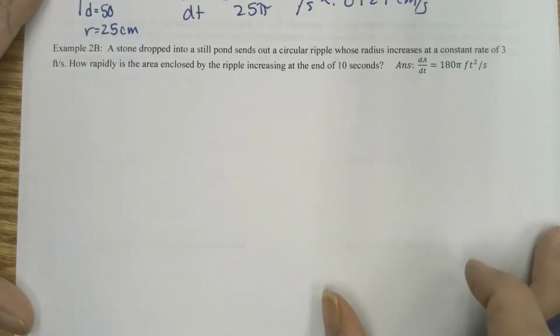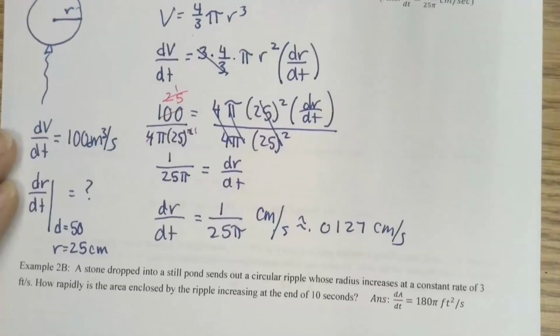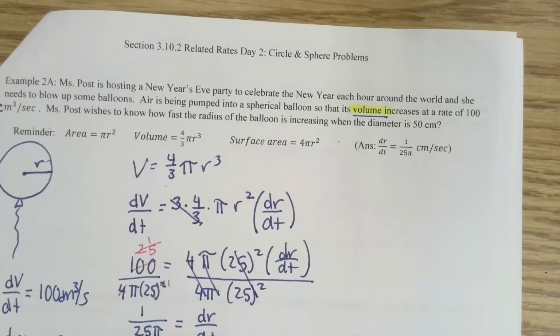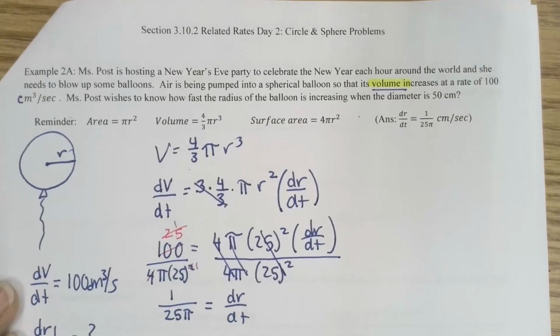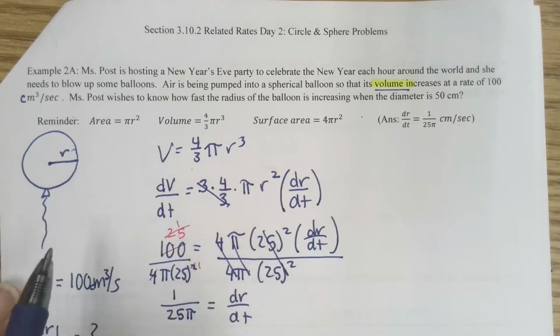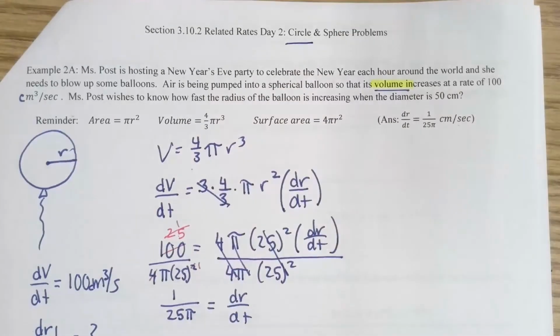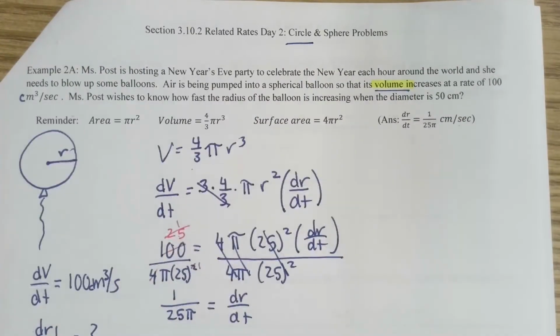We are continuing our study of related rates. You just saw an example of a volume problem using a sphere. So you saw a nice little balloon problem. Today we're going to look at a circle problem, specifically with area.